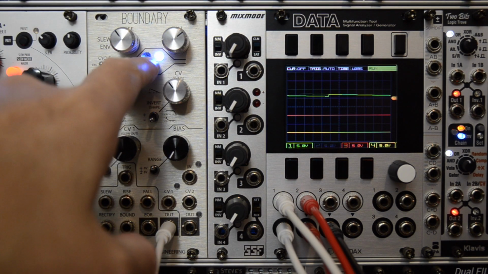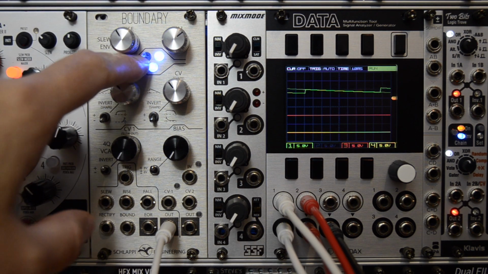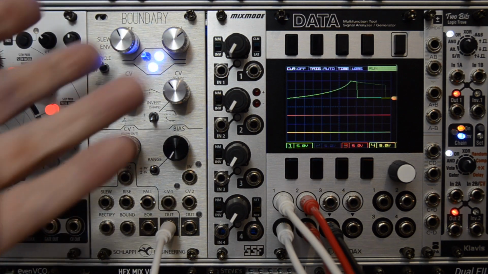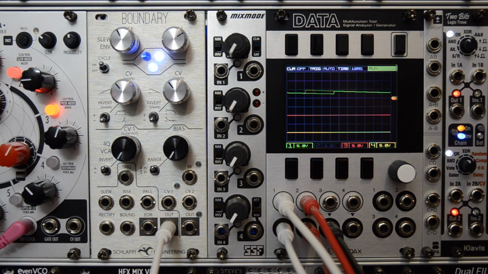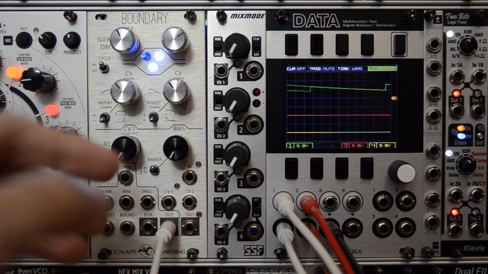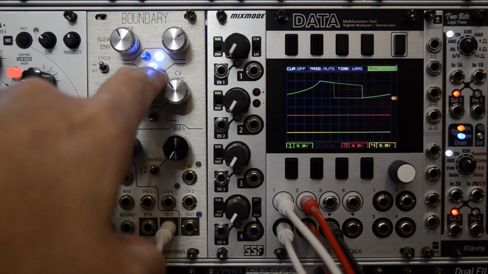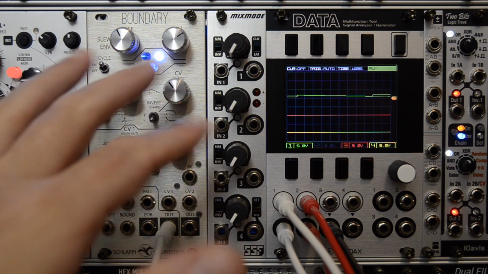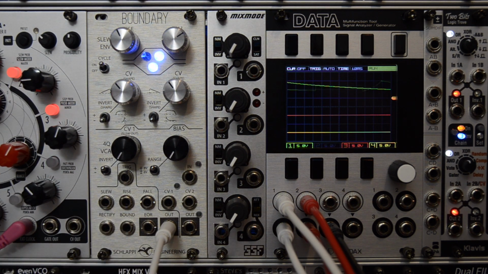And by the way, these LEDs here are not just to look pretty. The first LED lights up when the rise stage of Boundary is active. The second one lights up when the fall stage is active. And the third one in the middle follows the slew input, which can be negative, by the way, and then this LED will turn red or purple, depending on how quick the voltage is oscillating. But I'll demonstrate the slew parameter later in the video.